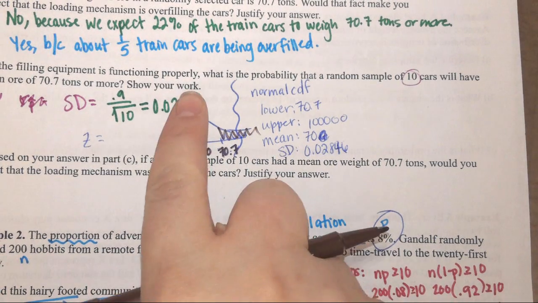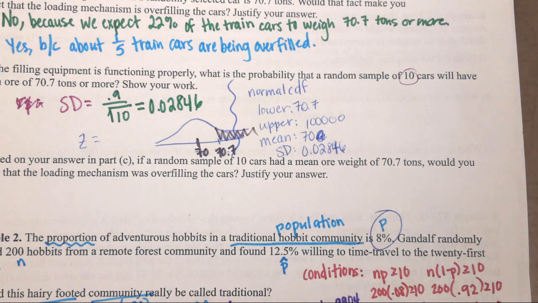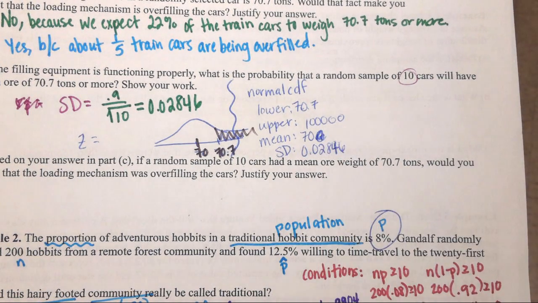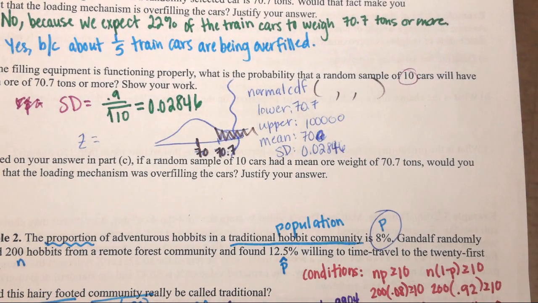So you could change it to a z-score, convert, and get your percentage, or you could be like Hunter and do it all in the calculator, as long as you explain what you typed in your calculator, because if you just put normalCDF and a bunch of numbers with commas, they're not going to give you all your points. And when you do that, you end up getting an answer.